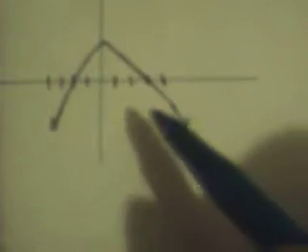Okay? And that for this graph it is decreasing from 0 to infinity. Yeah?